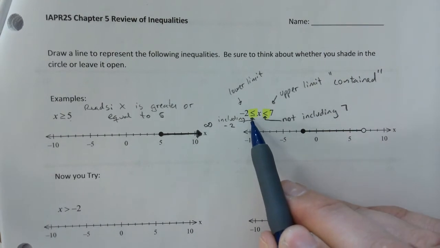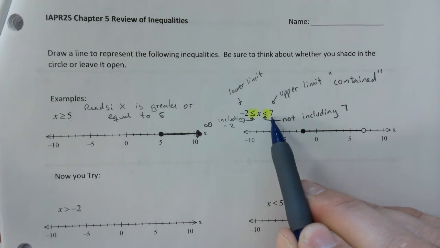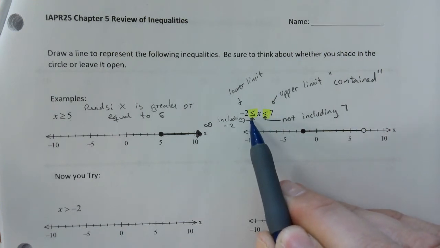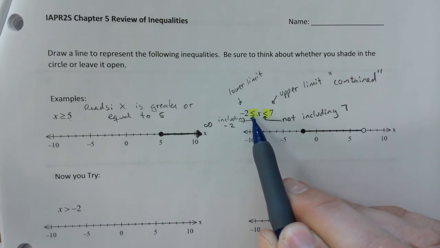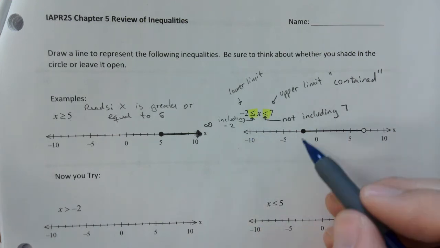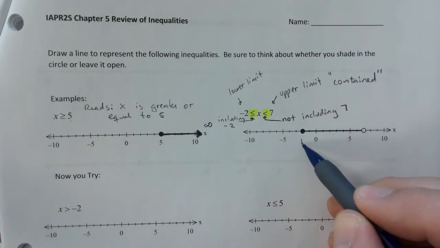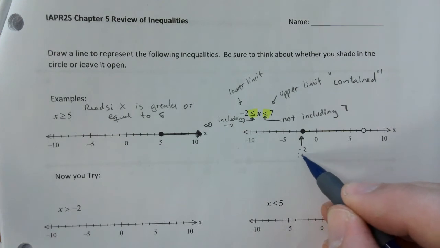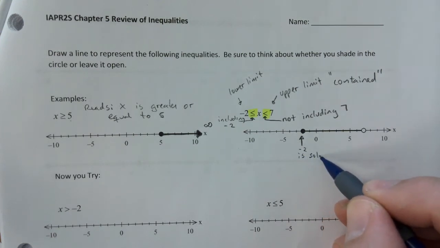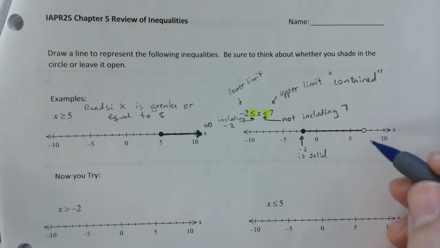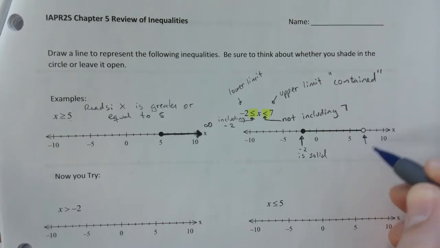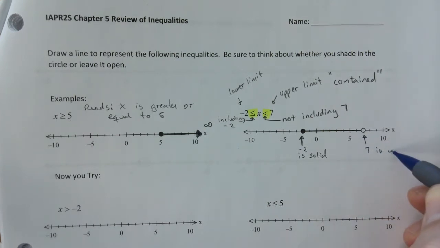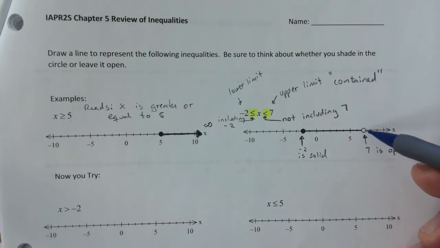So when you have an inequality notation like this, when you have less than or equal to, that means that -2 is going to be included, so it's solid or filled. 7 is open, so you don't fill in that dot.